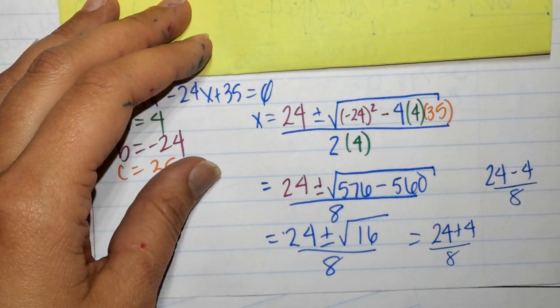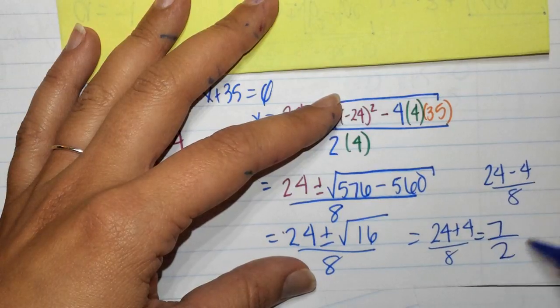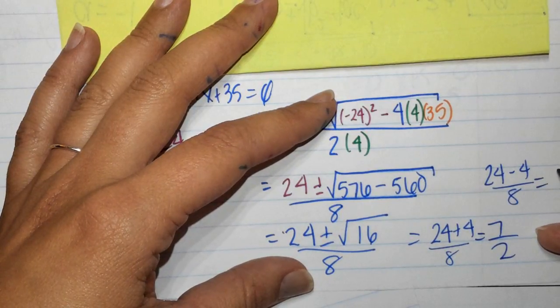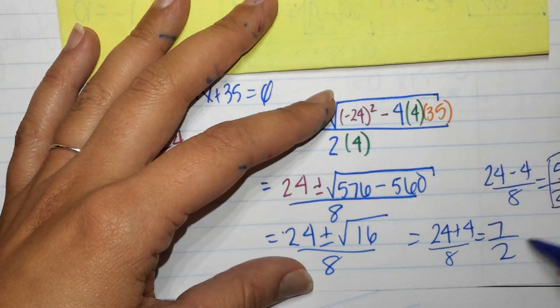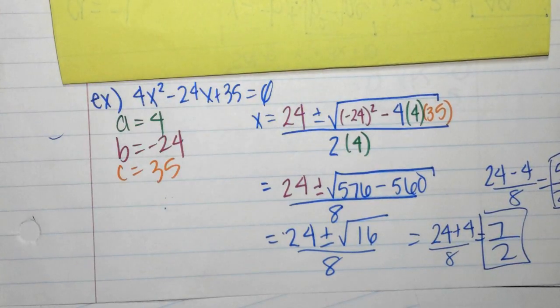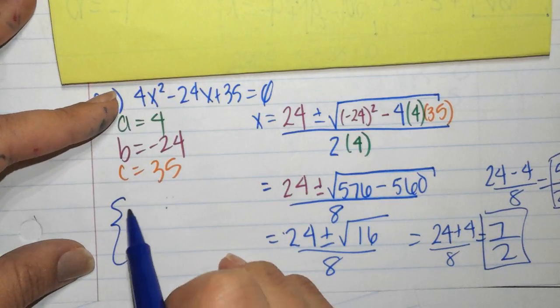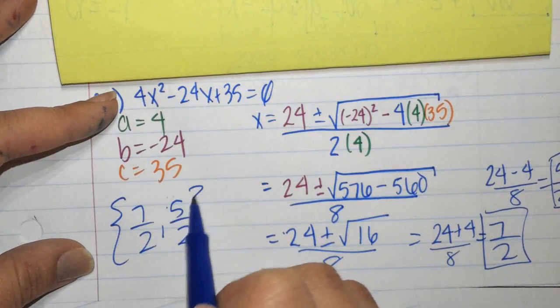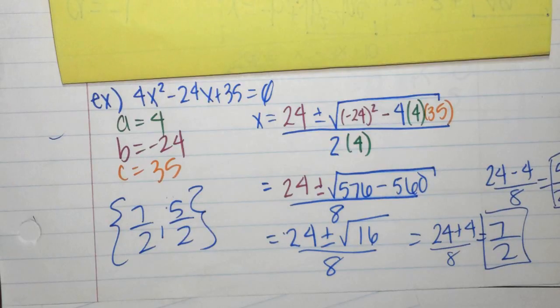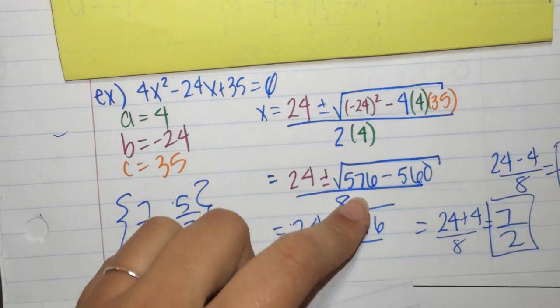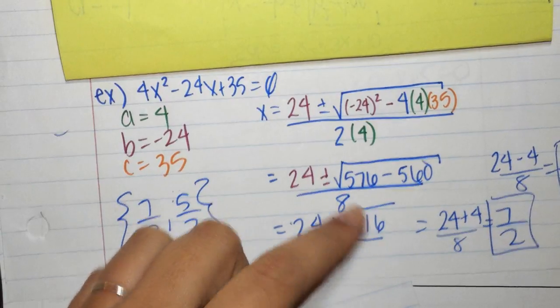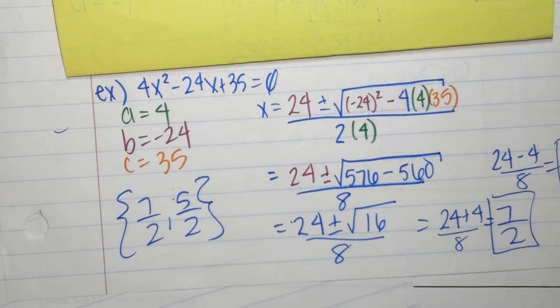I got 7.5. 7 divided by 2 and 5 divided by 2. Okay, Ezra, I am stuck after you get 576 and then minus 560 divided by 8. So I did all that right. So you do 576 minus 560, and that gives you the square root of 16. Take the square root of 16 and you get 4. So it's 24 plus 4 and 24 minus 4. Yeah. Okay. Did we do okay?